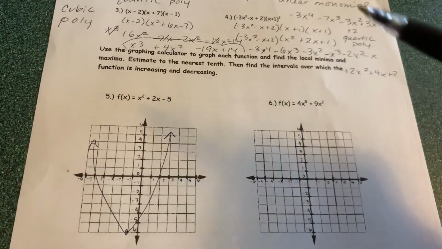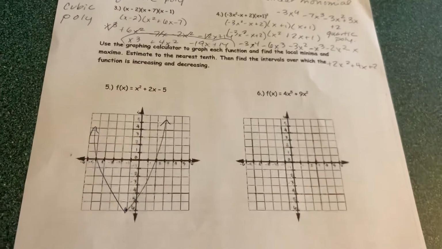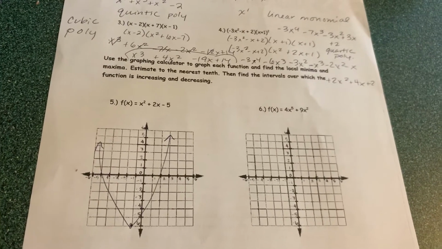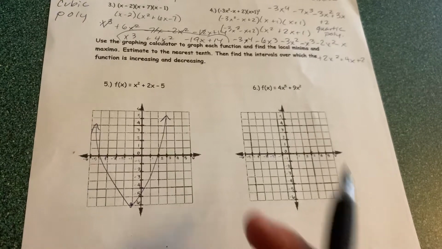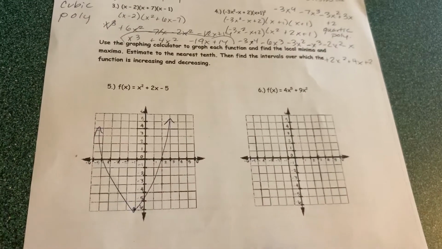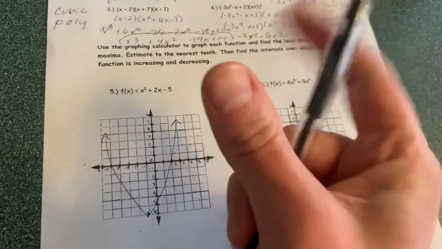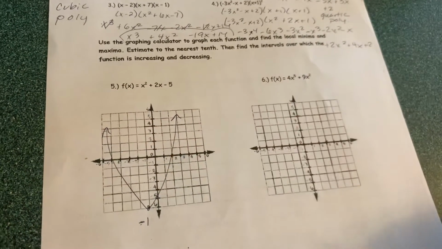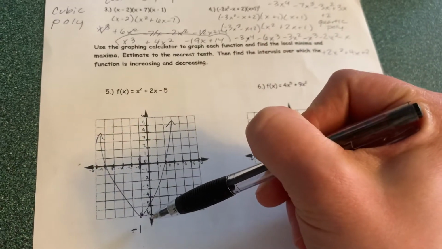So you'd go in your calculator to second trace min. Now, if you don't have your graphing calculator, you can go into Google and just type in graphing calculator, and then you can do it yourself on the computer, and you can literally just drag the mouse to where you see minimum, and it should give you the value. So there's a minimum here at -1, -6. I'm only going to put -1 because that's where we stop decreasing.